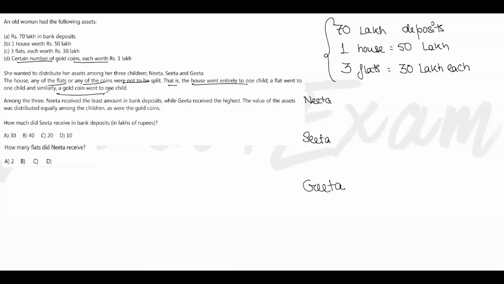Now, among the three, Nita received the least amount in bank deposits, while Geeta received the highest. The value of the assets was distributed equally among the children, as were the gold coins. So the assets were distributed equally, and the gold coins were also distributed equally. So let's move on to the question and see how much total assets the old woman had with her. So let's calculate the total amount of assets.